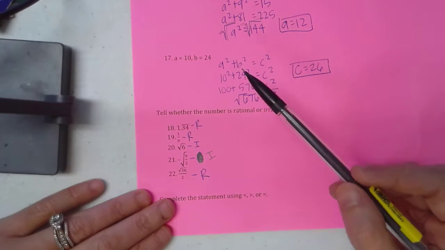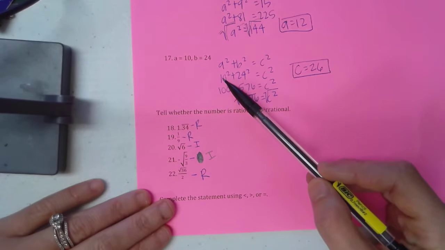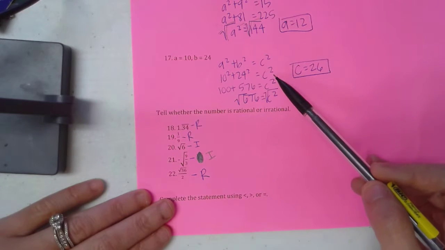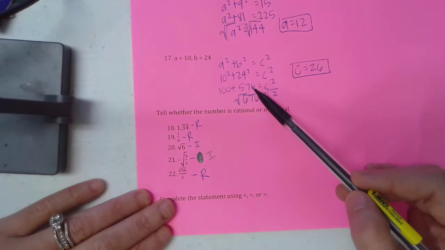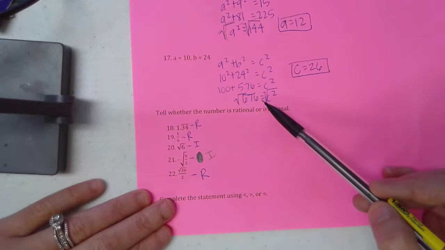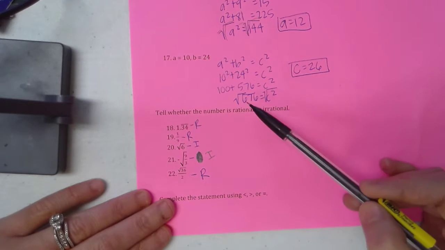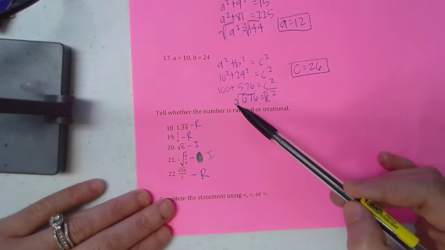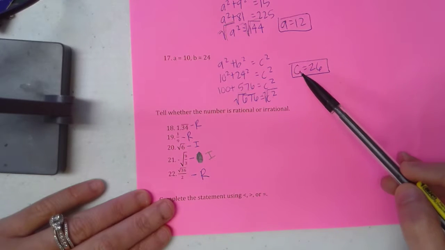For 17, same thing, except this time they give us an a and a b. So I'm going to look for c. So 10 squared plus 24 squared equals c squared. If I put all this in my calculator, I'll get 676 equals c squared. To get the c by itself, I want to take the square root of both sides, so c equals 26.